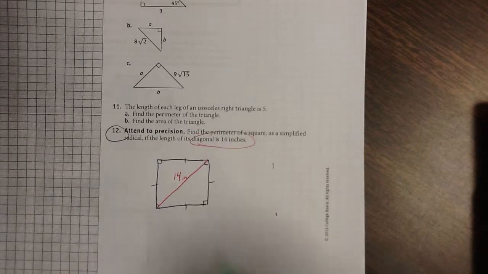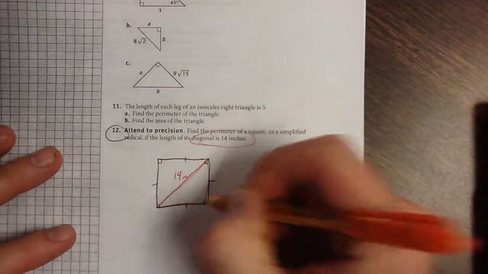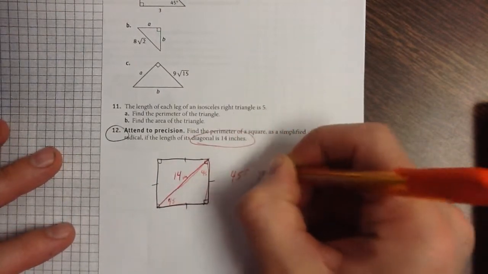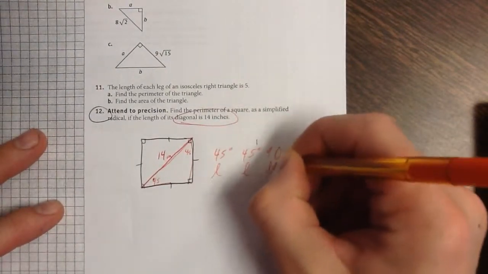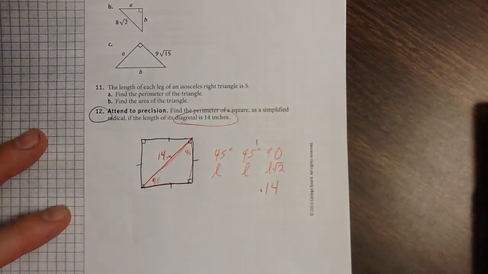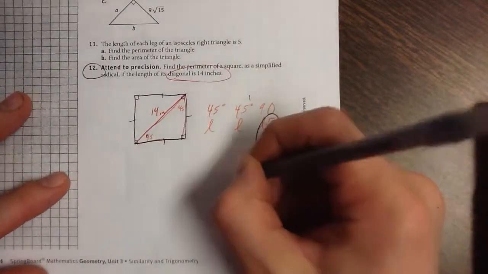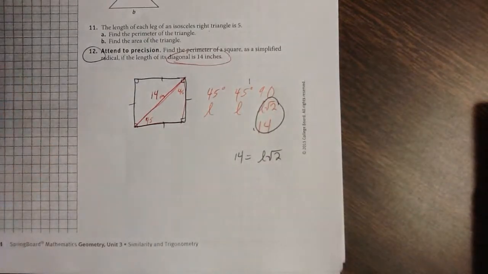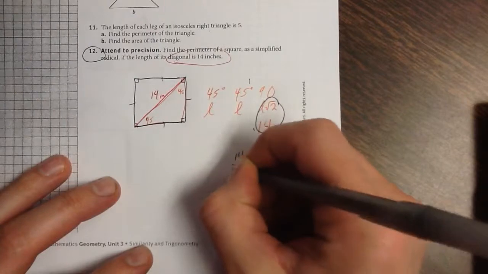So once again, when you have a diagonal drawn into a square, it's a 45, 45, 90 triangle. And so the extended ratio that the side lengths follow is L, L, L square roots of 2. And what I have right now is that the hypotenuse is 14. That is your equation that you need to solve for. So 14 is L square roots of 2. So to get back to the length of the leg, we have to divide by the square root of 2.